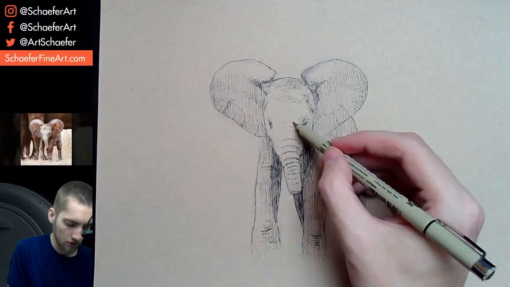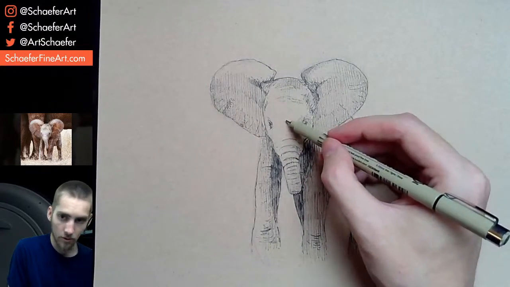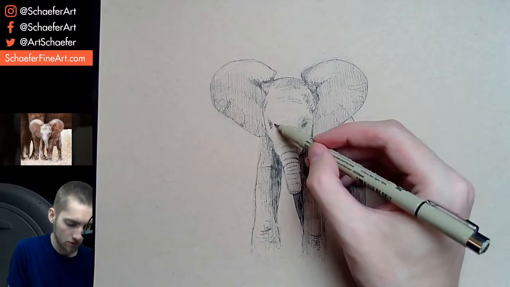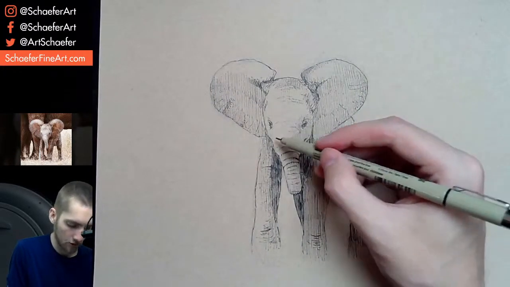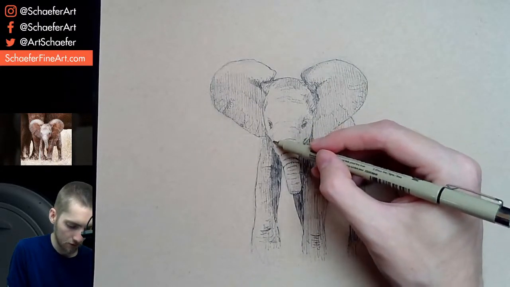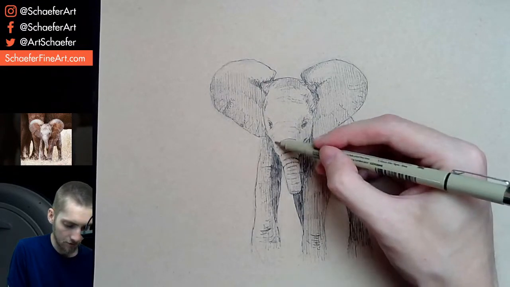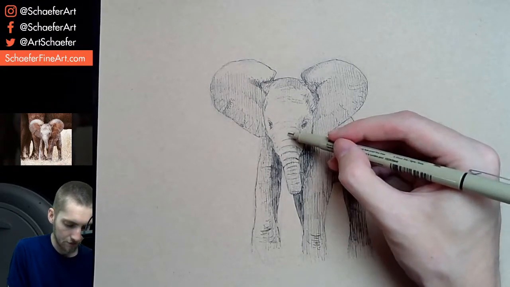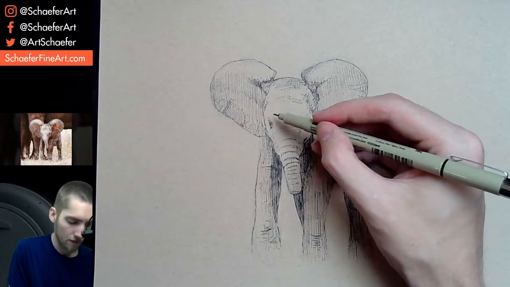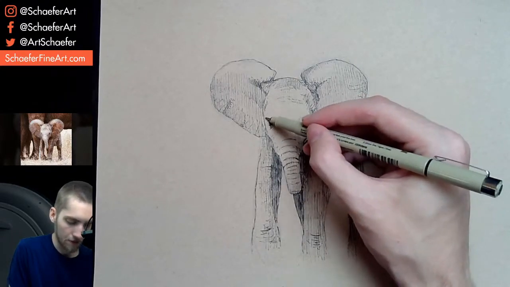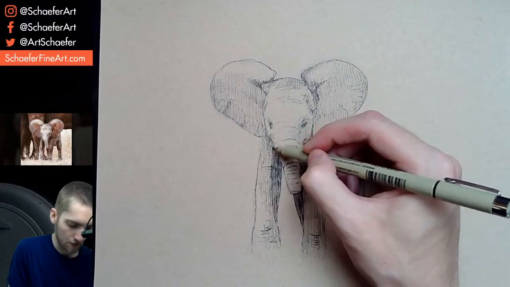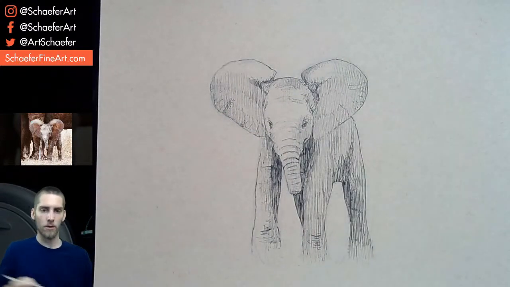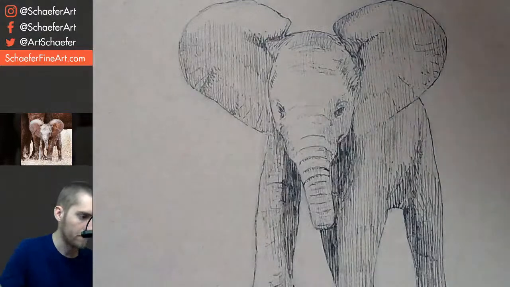Let's see if we can put a few more wrinkles here, real lightly. But that's the thing, is more detail really gonna make it better? Not necessarily. Sometimes less is more, you know what I mean?